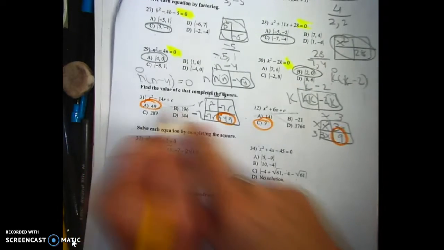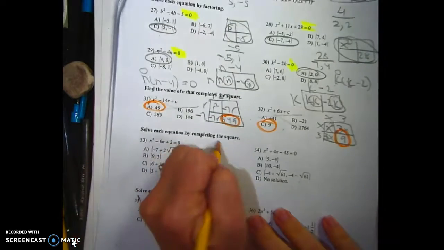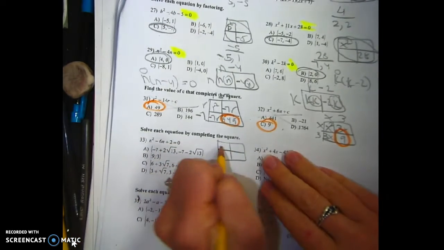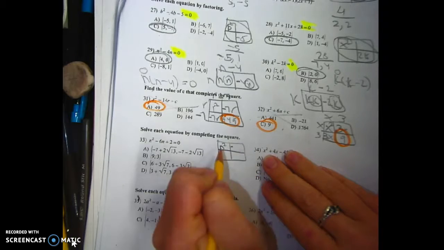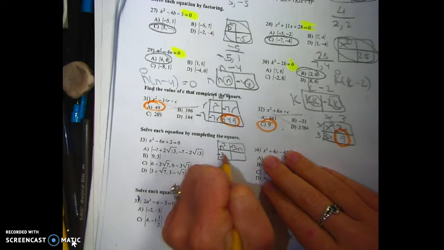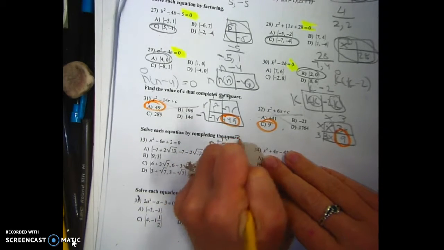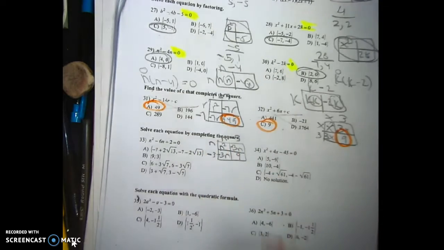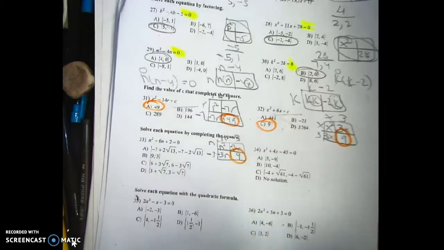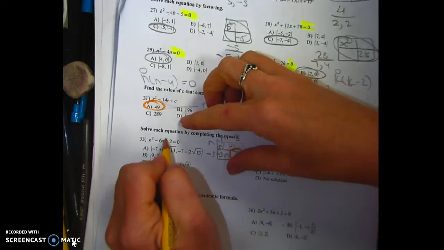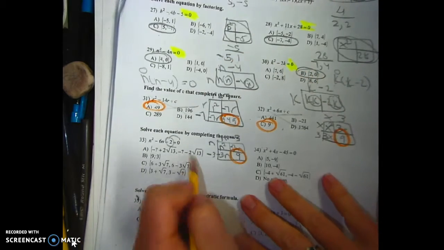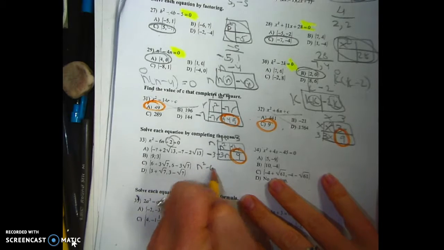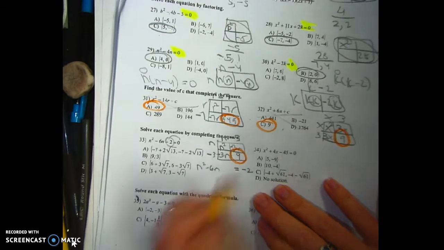So this problem is similar to these two, where you're doing the box. You do the n squared, negative 3n, negative 3n, n, negative 3, negative 3. Negative 3 times negative 3 is 9. So this is just like before, but the difference is that you had that 2 and you had to move it over. So it was n squared minus 6n equals negative 2.